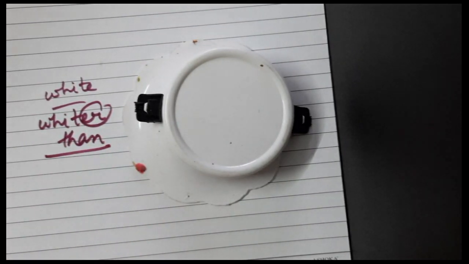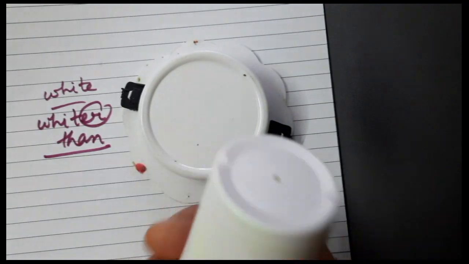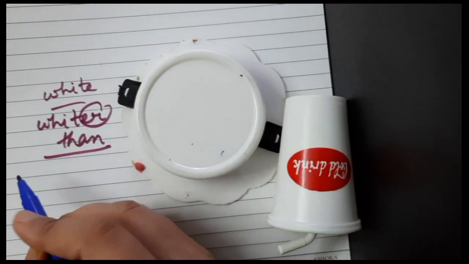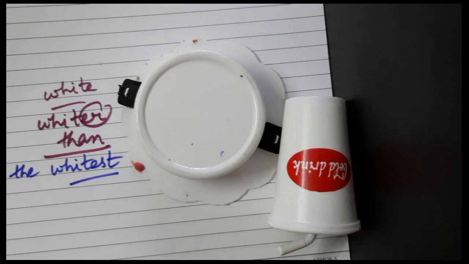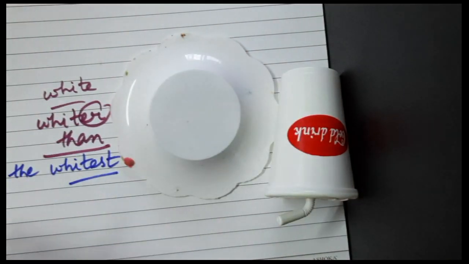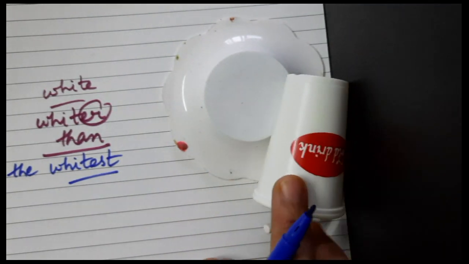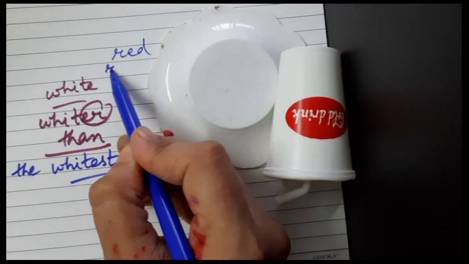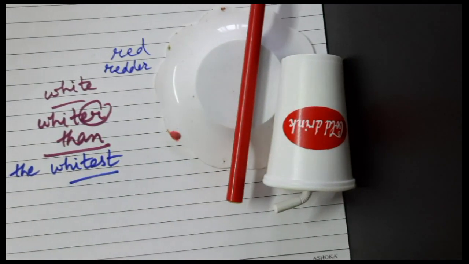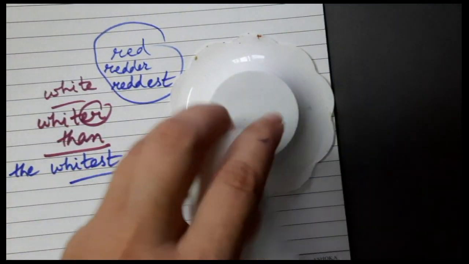Comparative degree, whiter. And when I am putting a third object or more objects, let us say this one has no stain maybe. This is the whitest. It is just to show you the comparison that we can do with the colors also. Am I clear? Similarly, I can say this is red. With the red stain, this is redder because it has more red. See, the color red is more here. This is redder. And let's say this is the reddest. So you can even compare your colors. White, whiter, whitest. Red, redder, reddest.